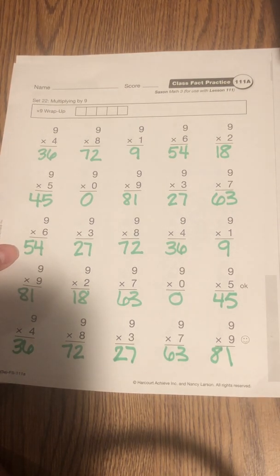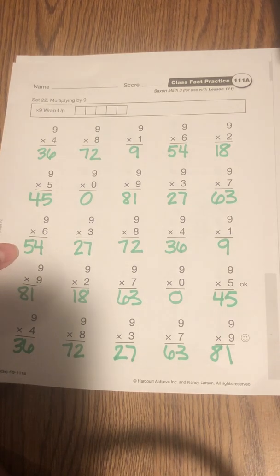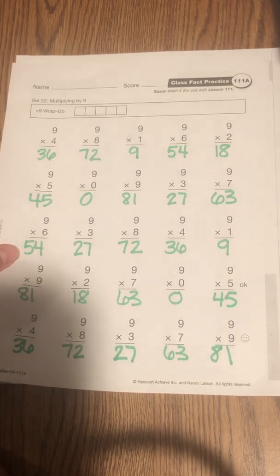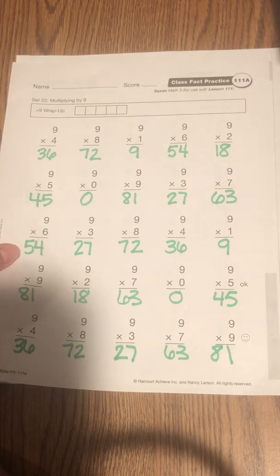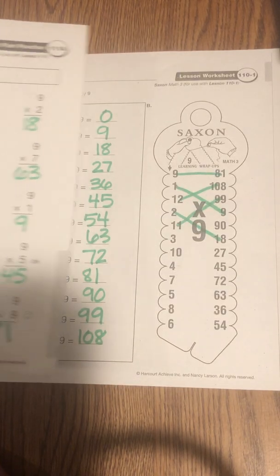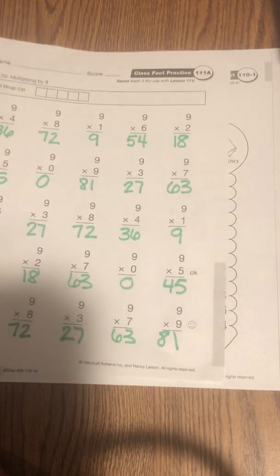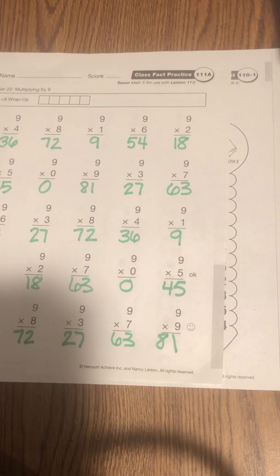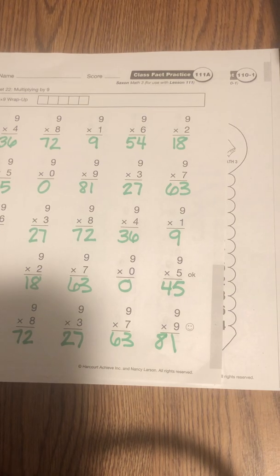I gave you the wrong fact practice. Okay, today we're going to do fact practice 111A. See, we're just figuring this out, guys. Okay, so this was a good practice. We're going to do 110-1 and 111 fact practice. I'll make sure I make note of that on our assignment page. Please forgive me. And then do side B on your own.